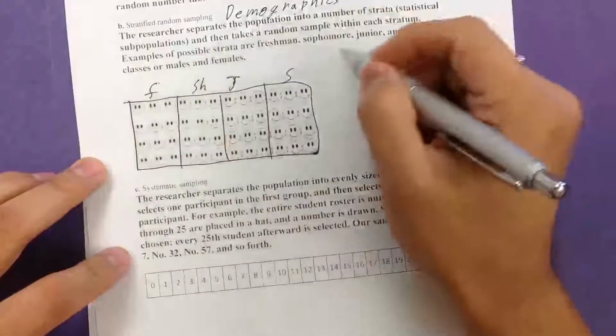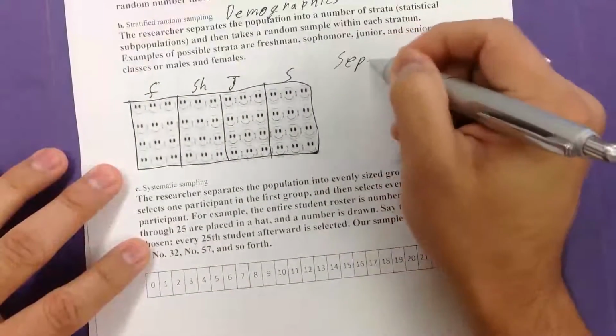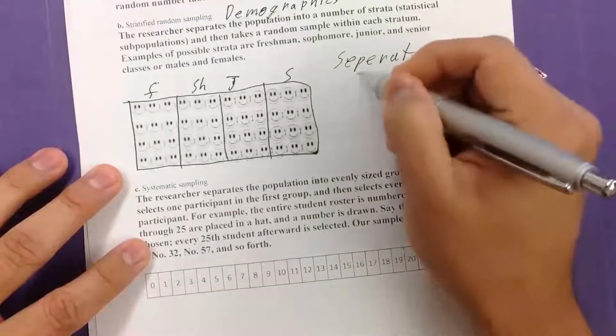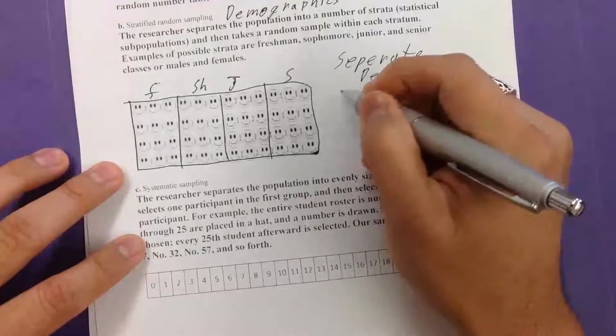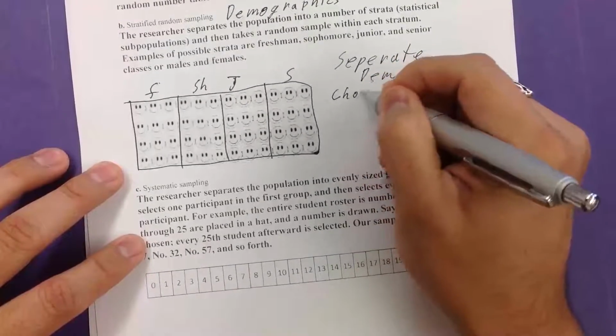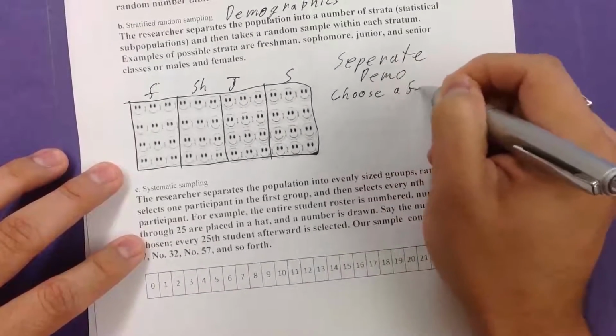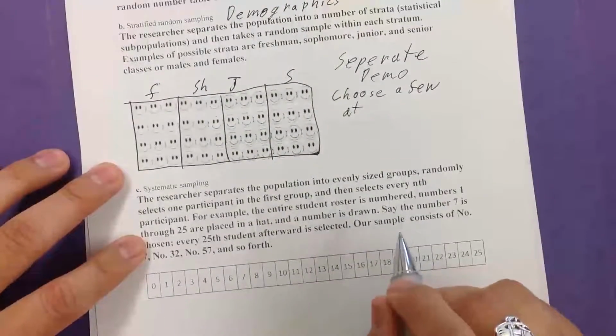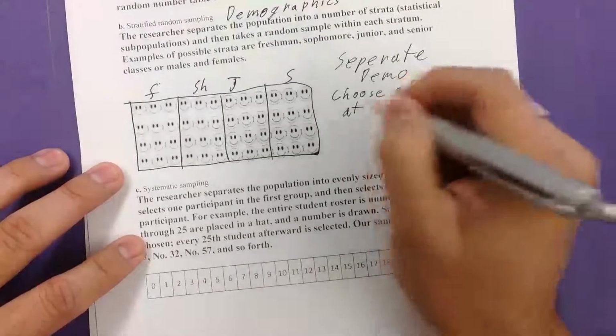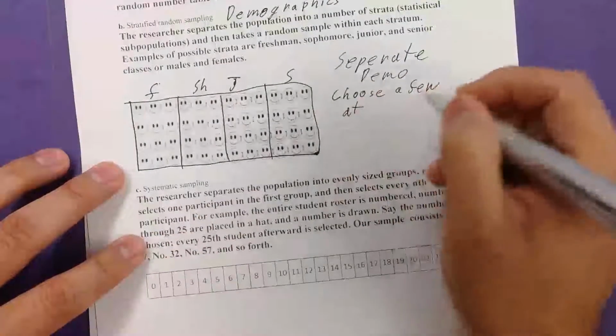What you do with this is separate them into the different demographics or strata. Then you choose a few at random. You could use any of the techniques from the last one to do that, but you choose a few out of there, not the entire group.